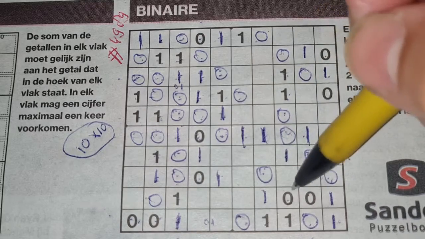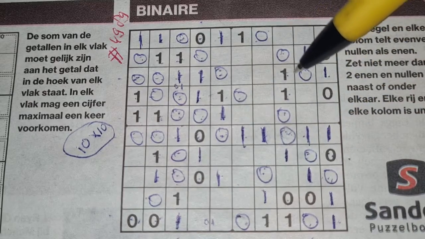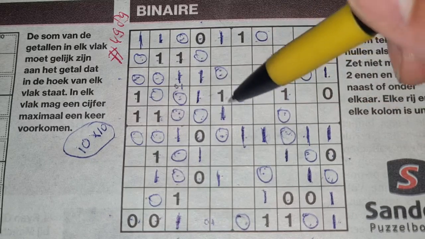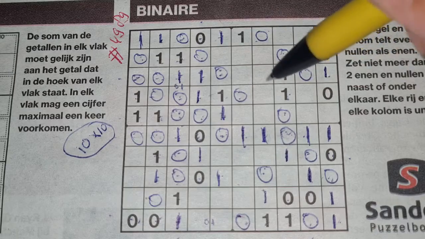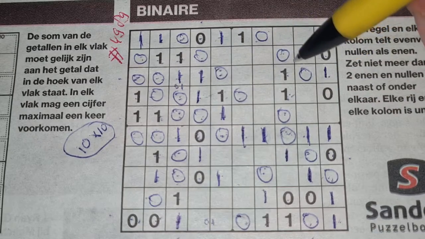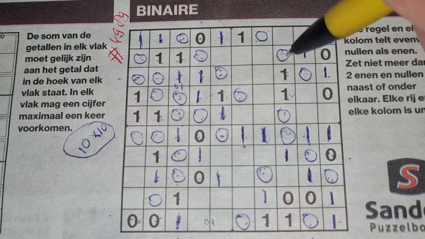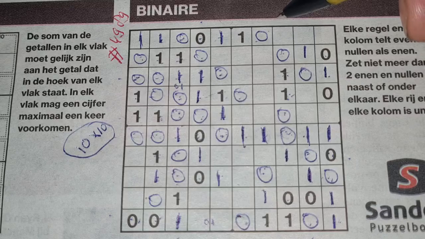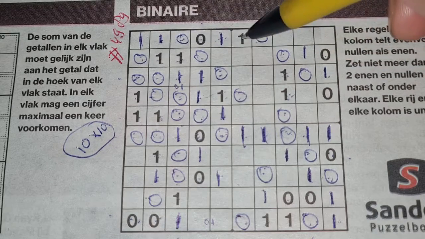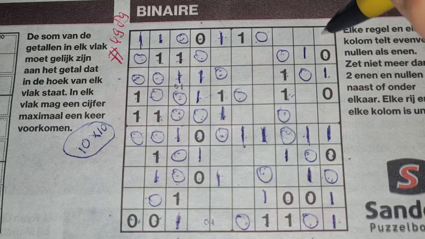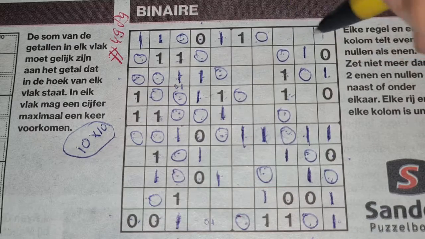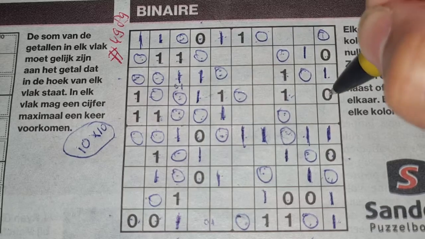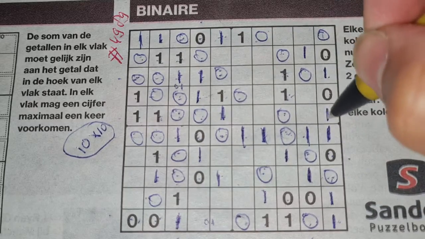Okay, alright. Come on, it's taking too long. 4 1s. If I place number 5 here, then we have 3 O's in this row. Not allowed, one of the rules, so this should be an O. 5 O's, so the rest are 1s.